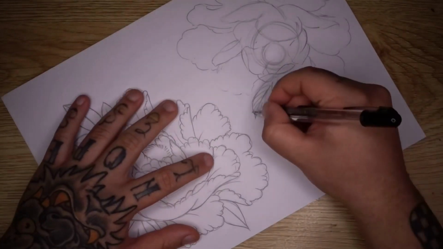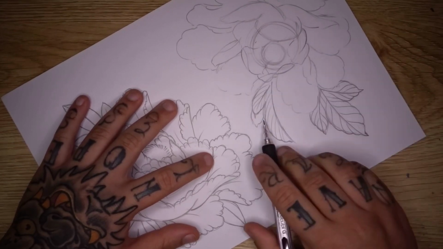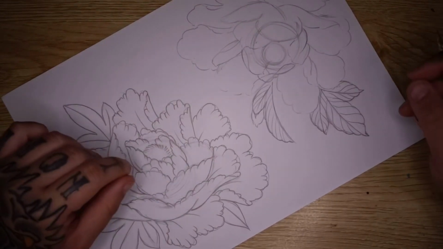If you wanted to, you could add in the other small leaf at the back here just to give it that little bit more depth and make it look a little bit more realistic.